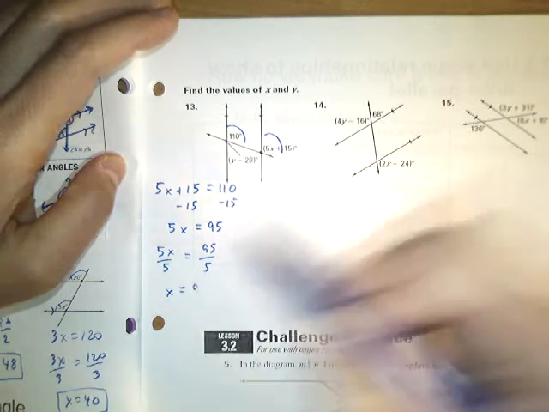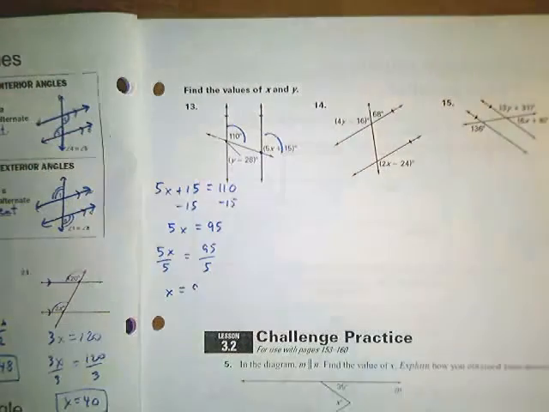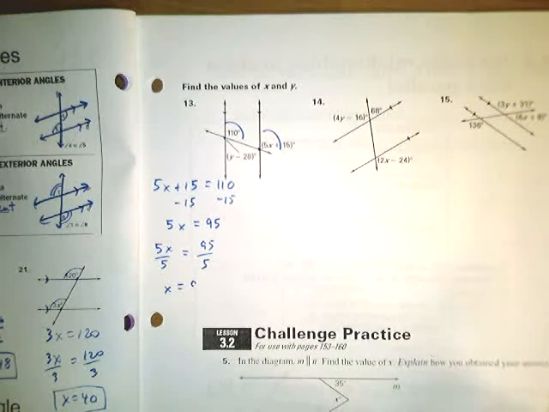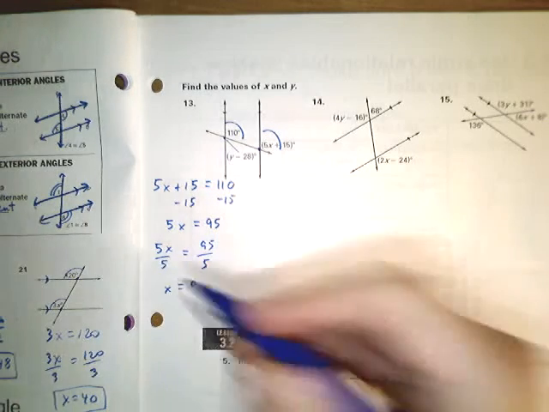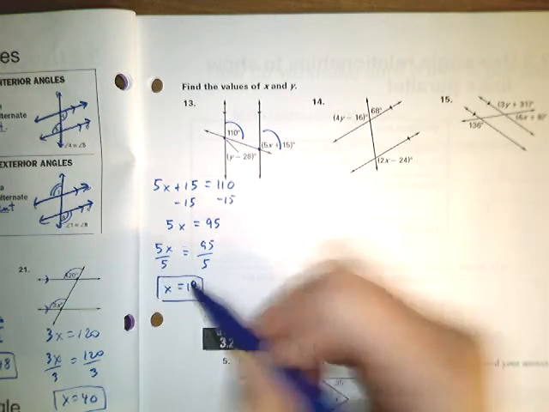So x equals, oh, I made that wrong. I wrote down the wrong thing in my other piece of paper. Oh, no, it was just a different number 13 that I'm looking at. That's why I'm confused. I'm wondering why I'm getting a different answer. Different question, that's why. All right, so yeah, I'm doing this right. It's 19. Okay.